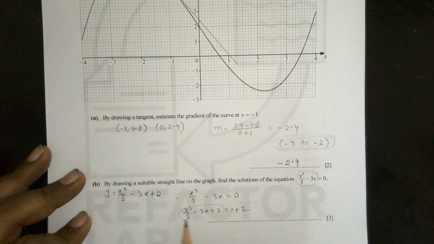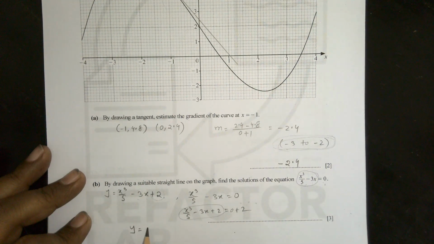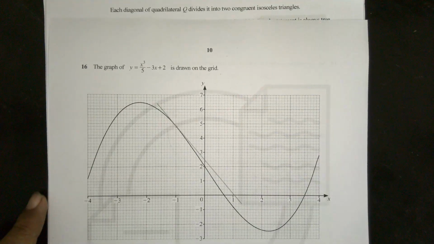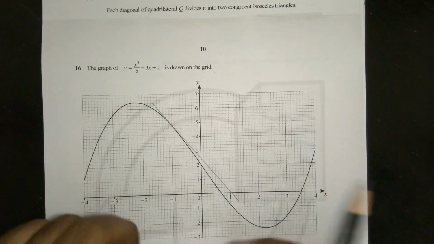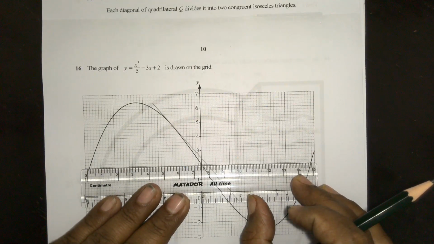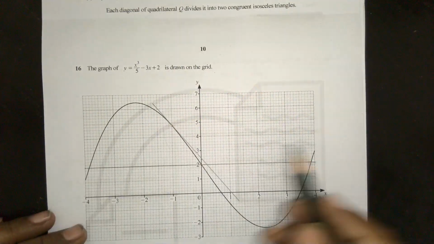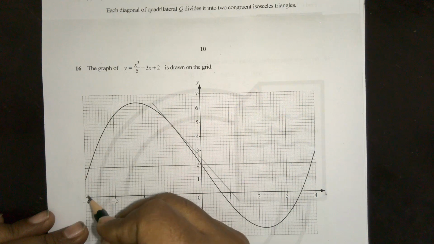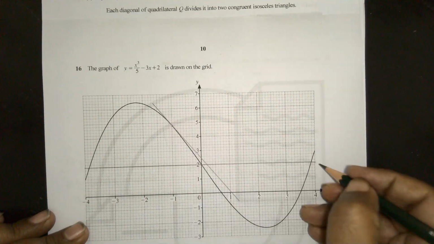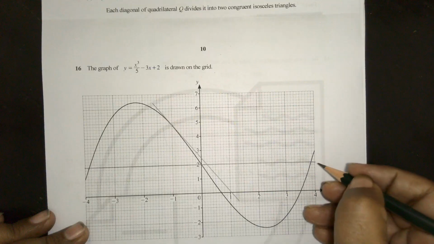So this entire thing becomes y equals 2. So y equals 2 is just simply this line. They have asked us to draw a line, so we need to use the ruler to draw a line. Do not use freehand, you will lose marks. One is certainly 0, the other one is a little more than minus 4, and this one is a little less than positive 4.